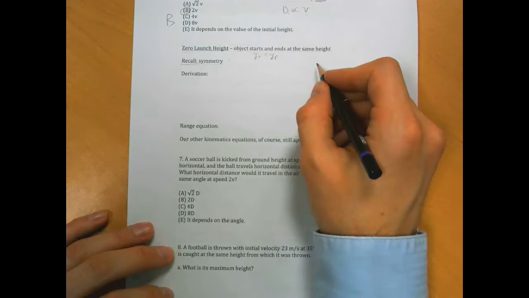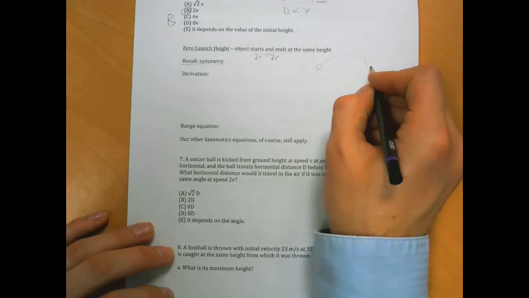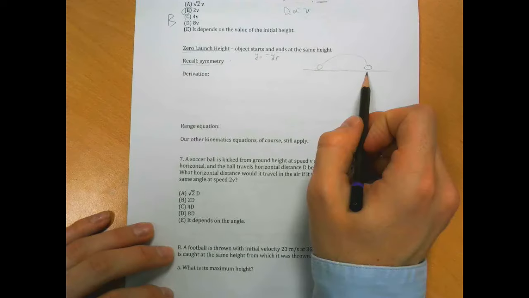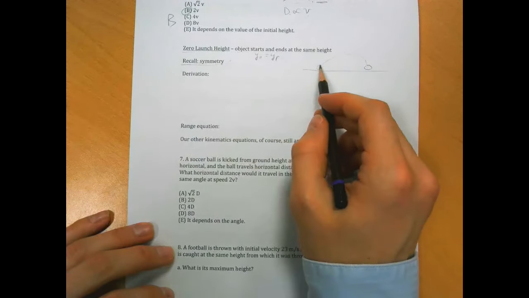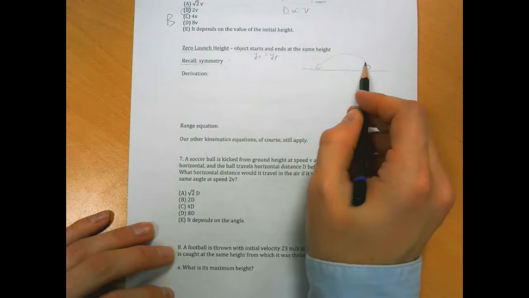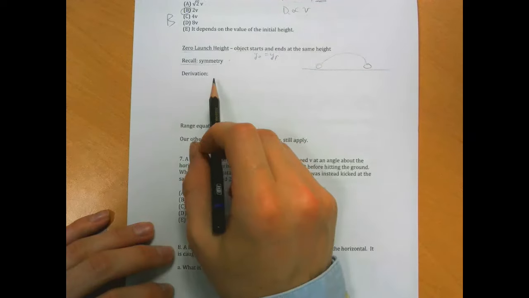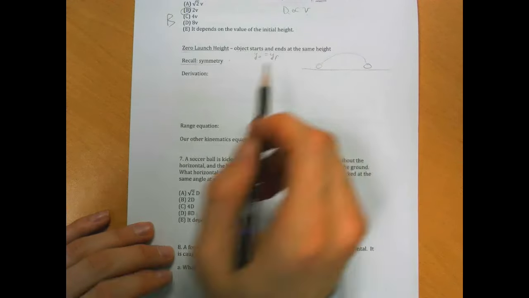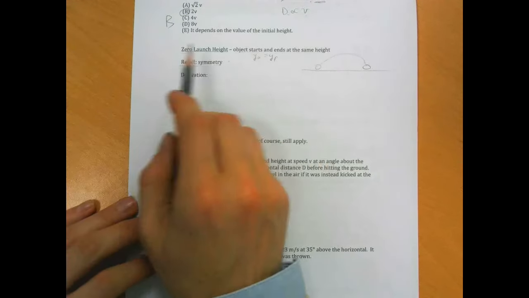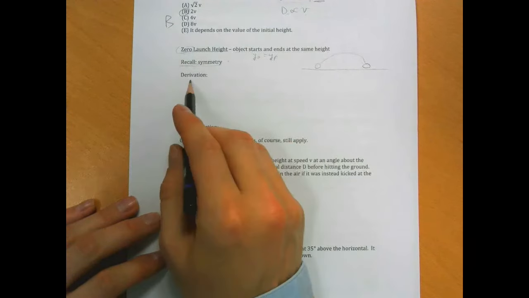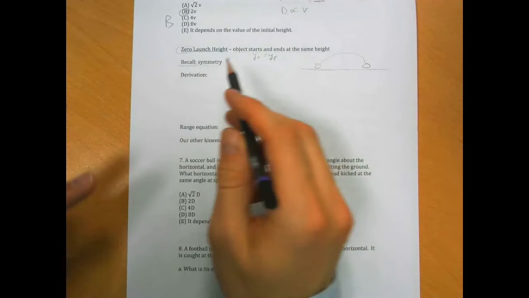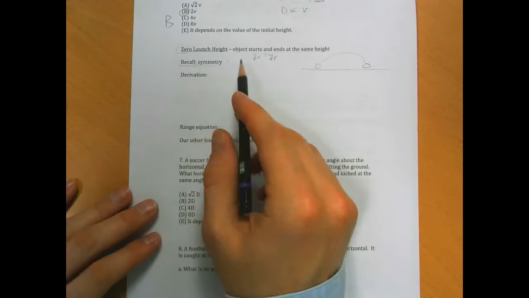In this case, our trajectory will be, just like we talked about for free fall in one dimension, symmetric. So we'll be able to use that for some things. There's one more equation that we can use, only for zero launch height. You don't need it because you can get it from other equations, but it's helpful.